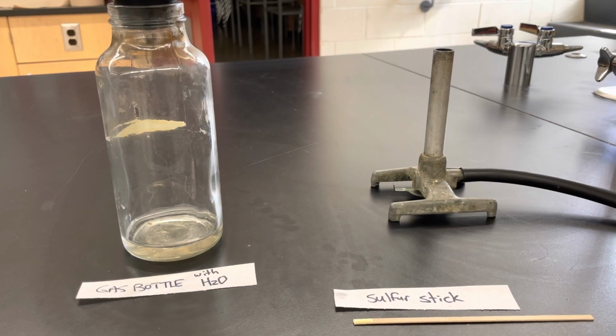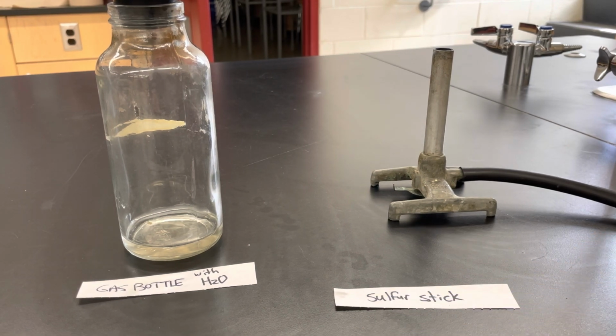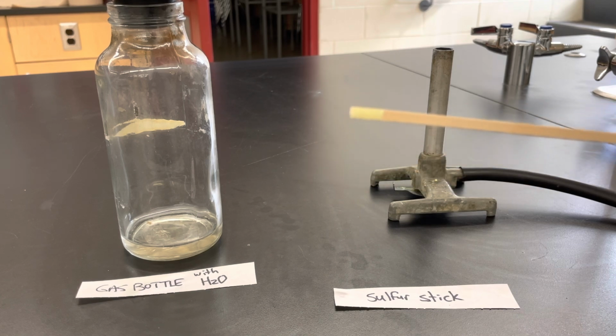Okay, so we're going to try to make our own acid in the lab today. What we're going to use for this is some sulfur. So heat some sulfur and dip a stick so that I can burn it easily. That yellow substance at the end of the stick is sulfur.